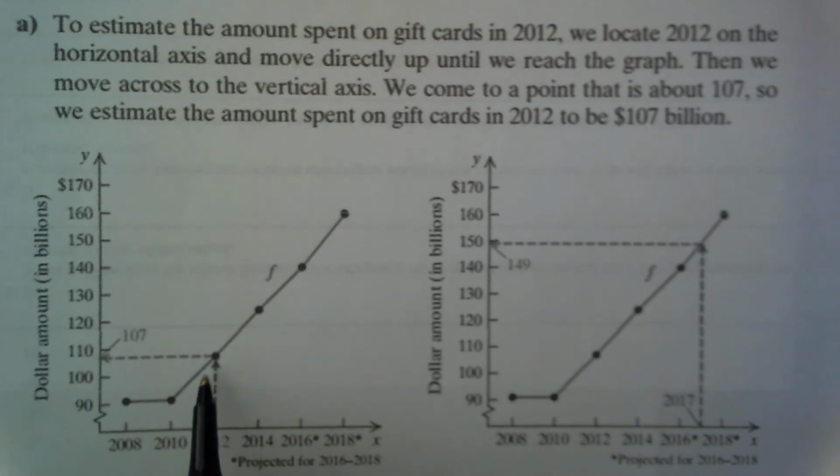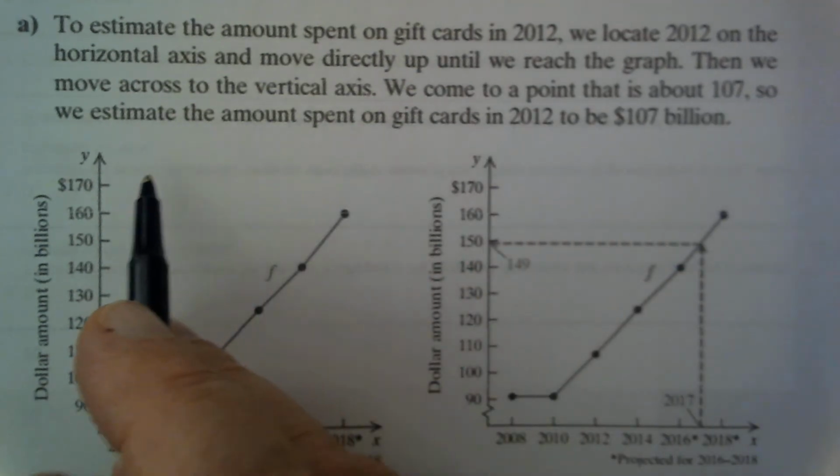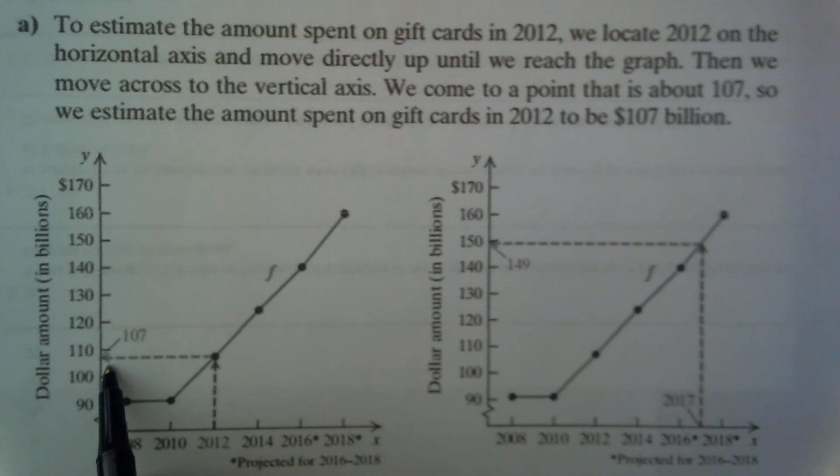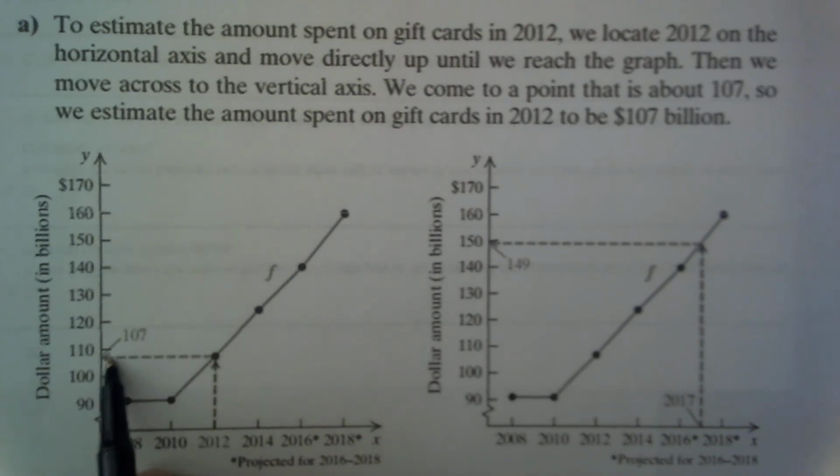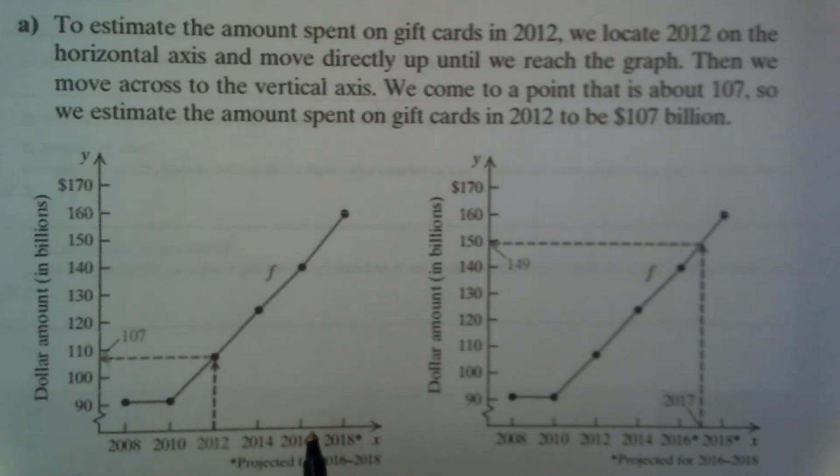And then we move across to the vertical axis. And at that point, it's about 107. So that means about $107 billion is spent on gift cards in 2012. If we ask a similar question for 2016, it'll be the same thing.